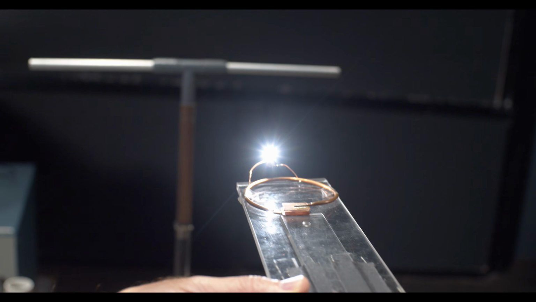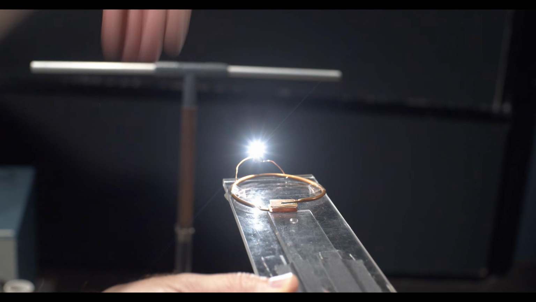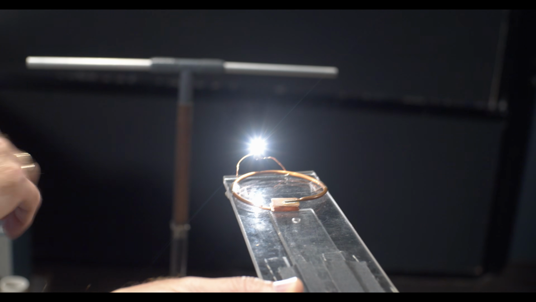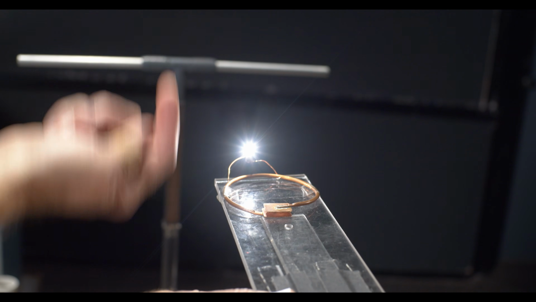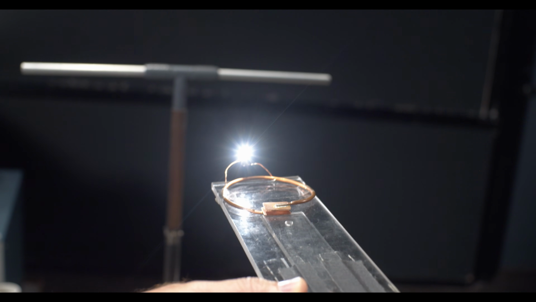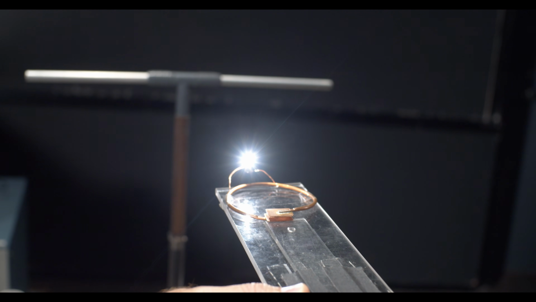This tells us that the B field is maximum in this direction, that it is parallel to the normal of the plane of the B field loop antenna.